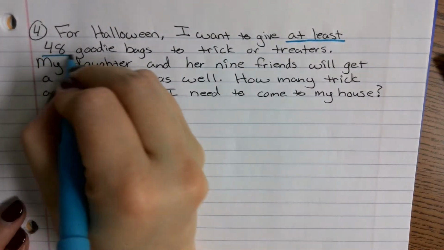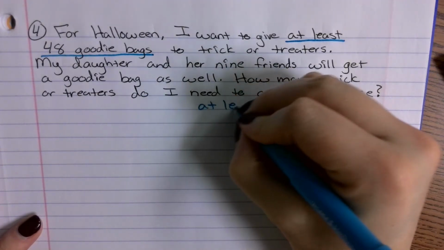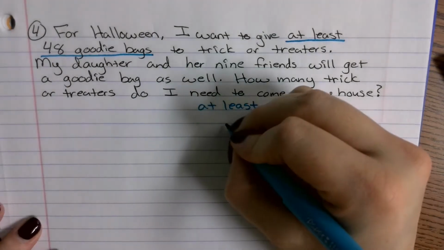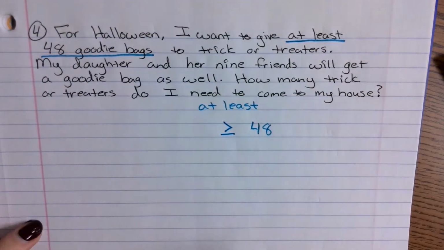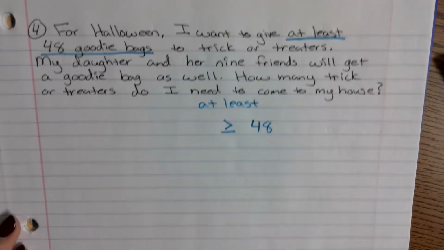At least 48 goodie bags. So at least is going to be my inequality statement. And Jordan, what does at least represent? What inequality is that? Very good. Greater than or equal to. So it needs to be greater than or equal to 48. I want to get rid of at least 48, but I'm happy to get rid of more. Not happy if I get rid of less. So 48 or more is what I'm going for.